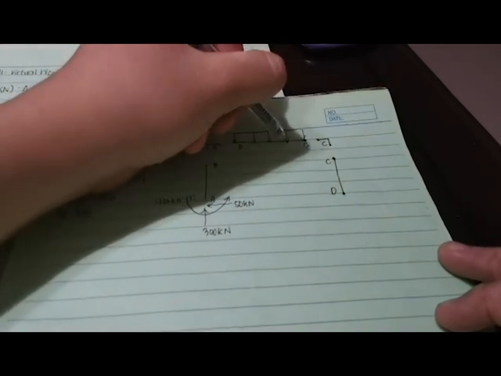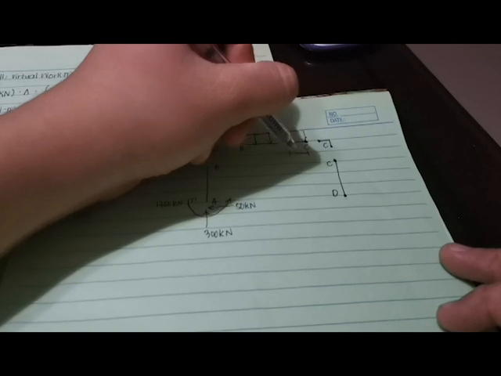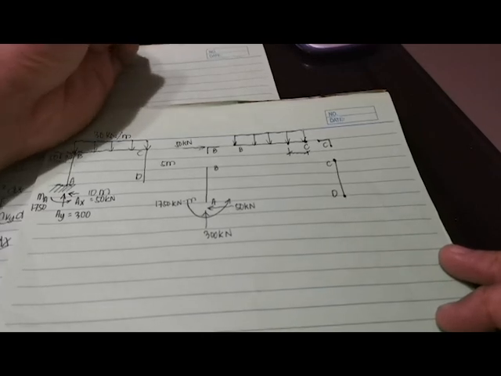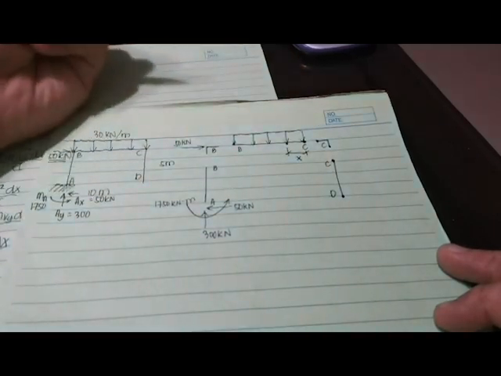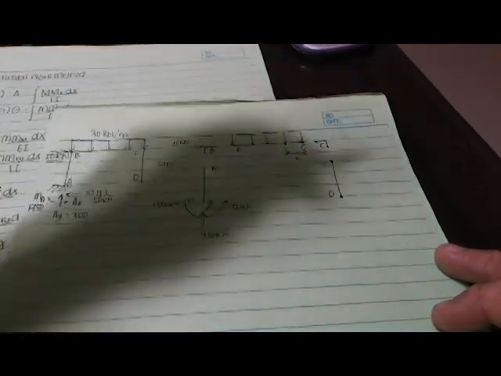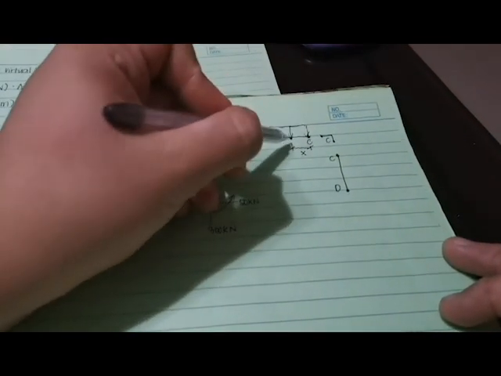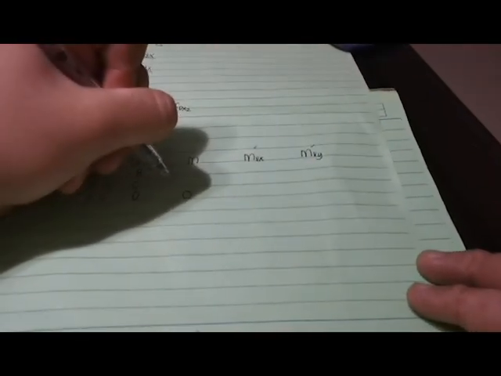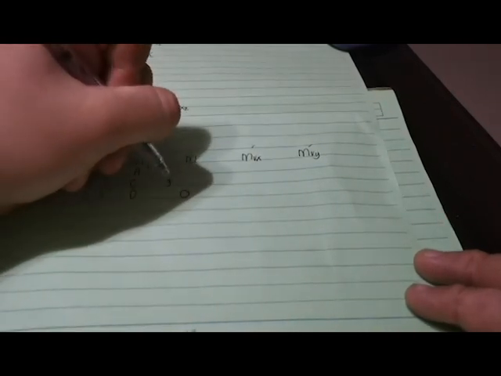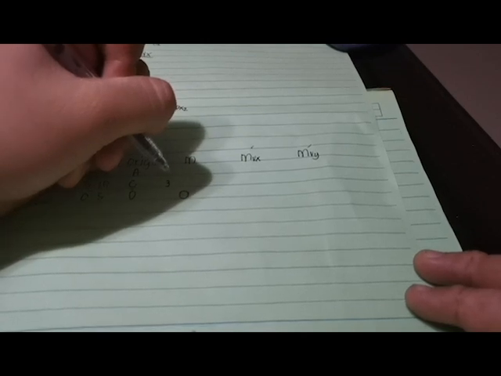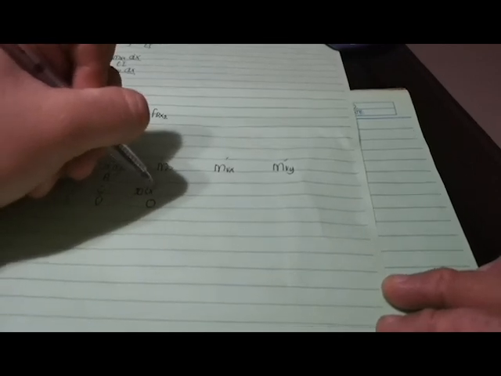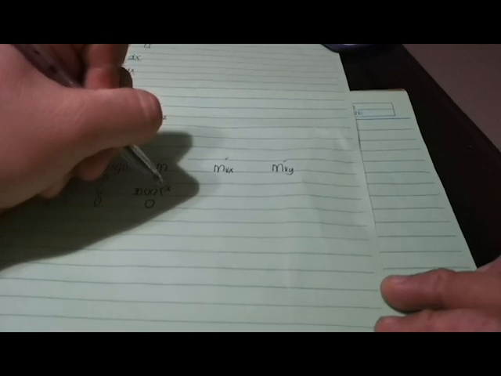So we're going to write your moment equation in terms of x, starting from letter C. We can say that your moment equation from C going to B will now become 30 multiplied by x multiplied by x over 2.